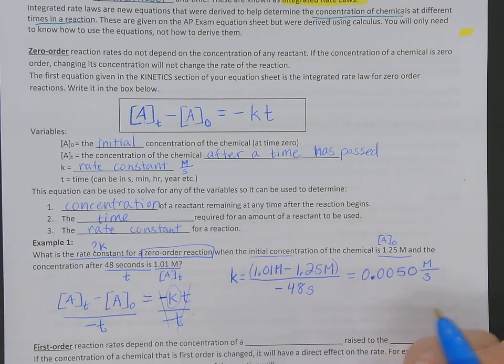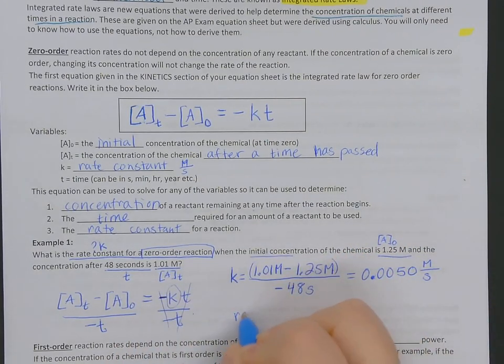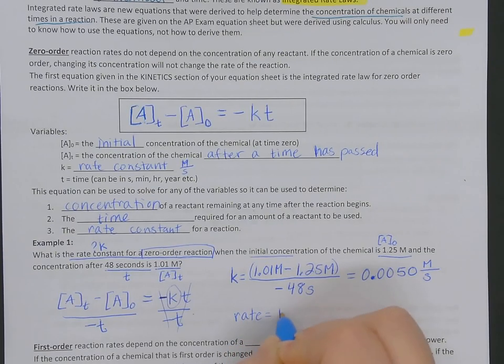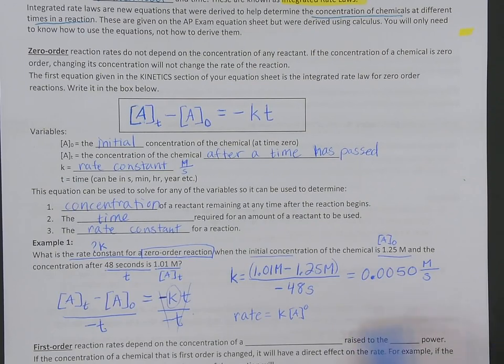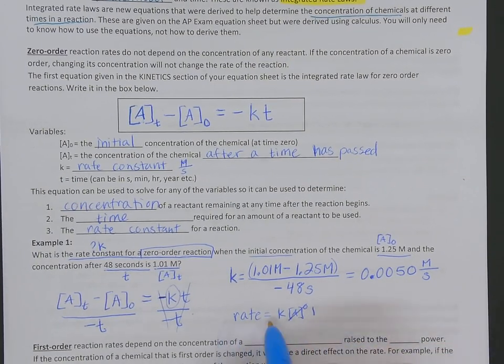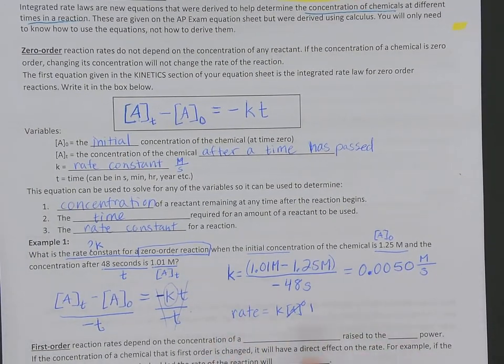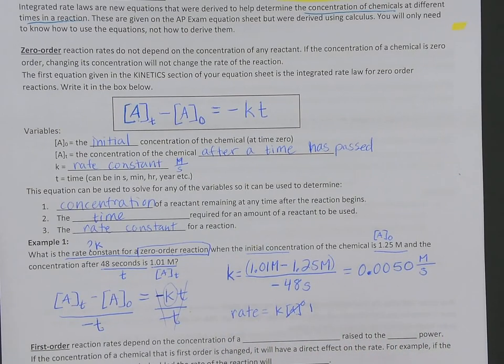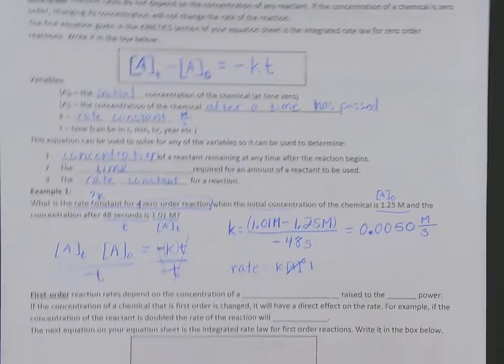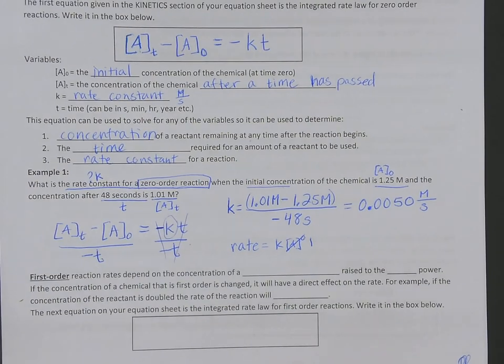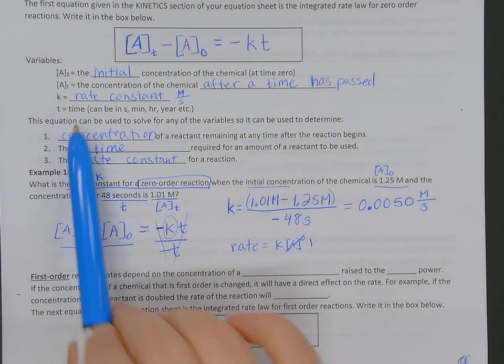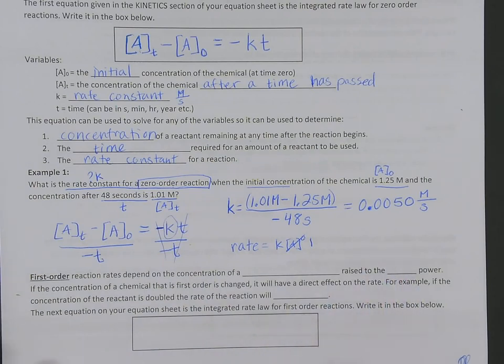So the rate law for this reaction might look something like rate equals k times your chemical to the 0 power, right? And that would be 1. So rate equals k. That's our rate law. Same k value. All right, now we're going to take a look at first order equation. So that's our 0 order. Again, we can solve for any variable. We'll see some other examples of solving for other variables in these following examples.